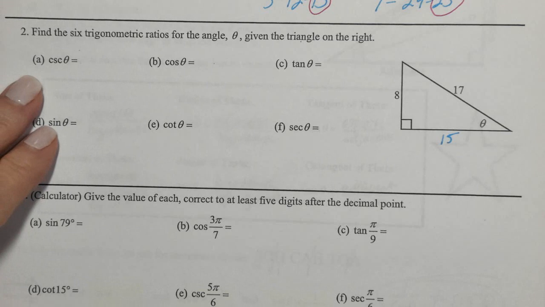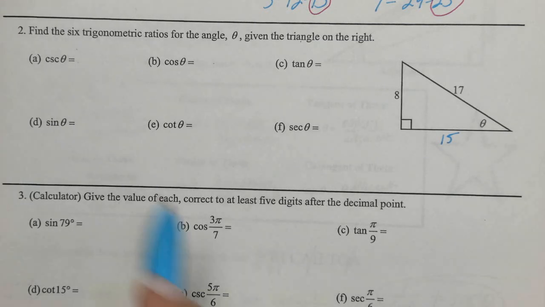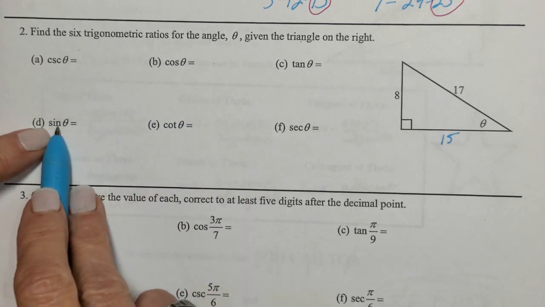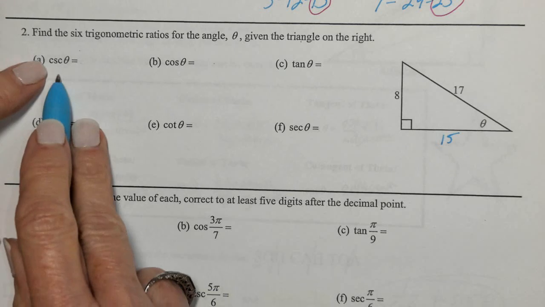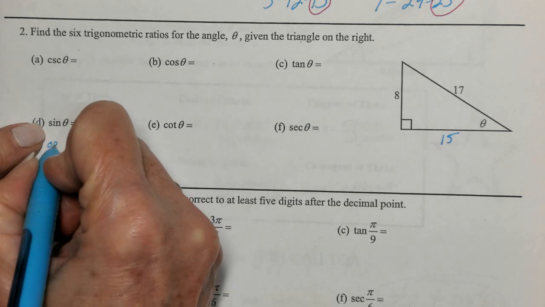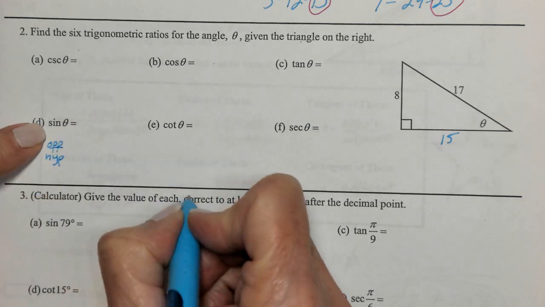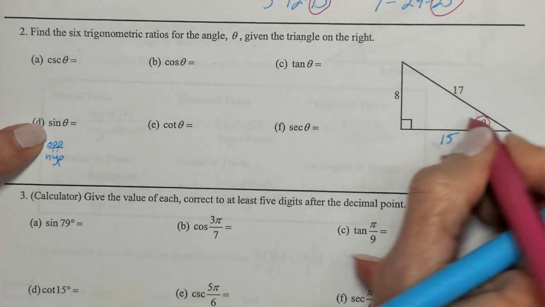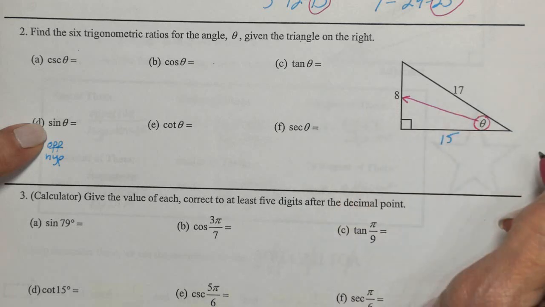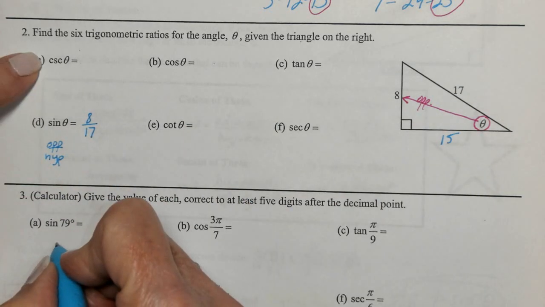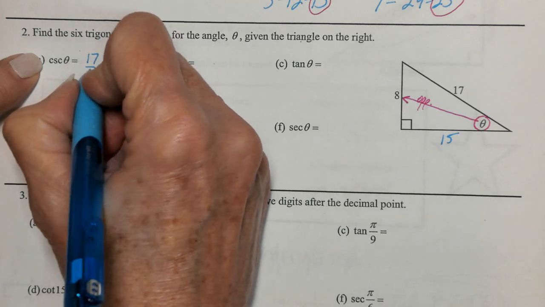Alrighty. Cosecant. Well, since I have to do sine anyway, I'm going to do sine first and then flip it to get cosecant. Sine is the SO part of SOHCAHTOA. That is opposite over hypotenuse. Opposite. Here is your theta. Opposite is away from theta. So 8 over the hypotenuse. 8 over 17. So cosecant, 17 over 8.